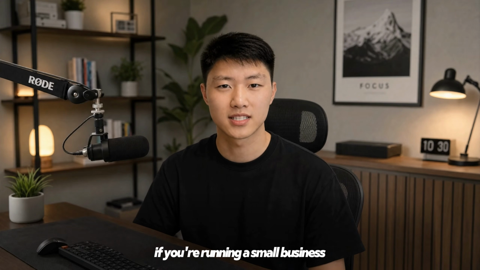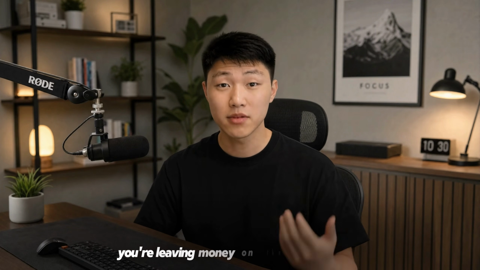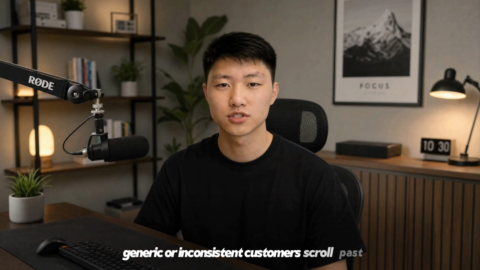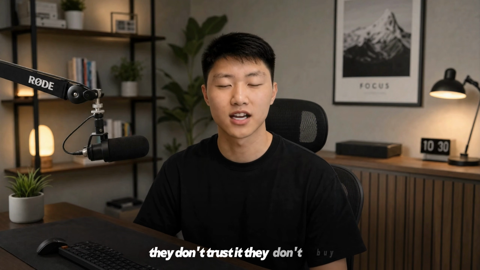If you're running a small business and your visuals look cheap, you're leaving money on the table every single day. The product page is the storefront. The images are the salesperson. When your product photos look blurry, generic, or inconsistent, customers scroll past. They don't trust it. They don't buy it.